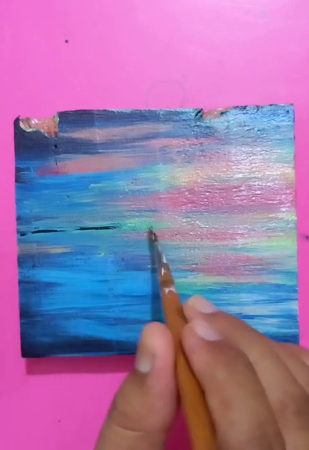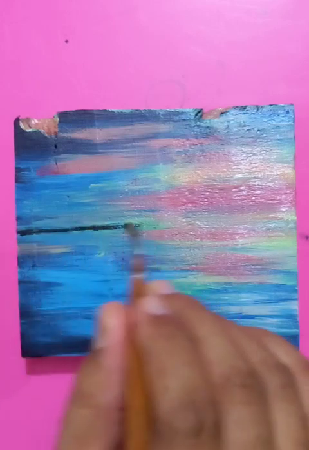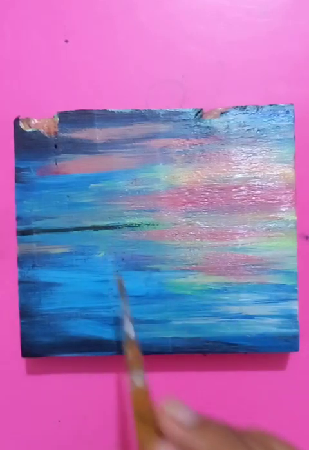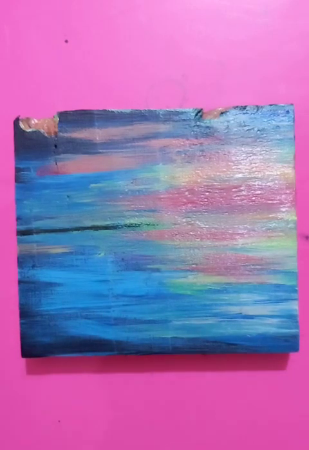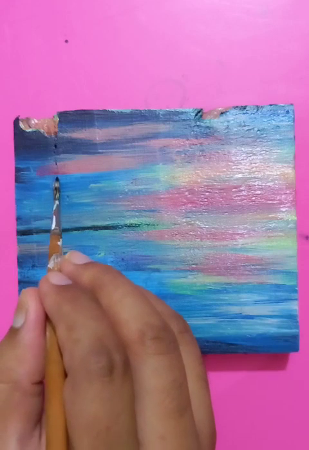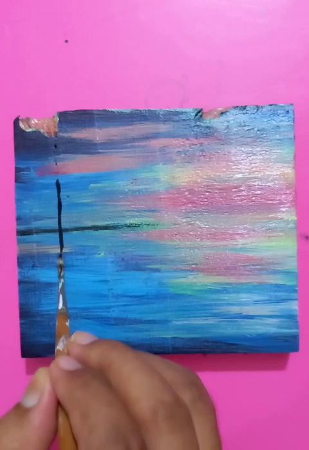So that's why I'm putting very light strokes with a brush. And you can see the separation points. All right, and here just draw the long neck sticks of the tree.